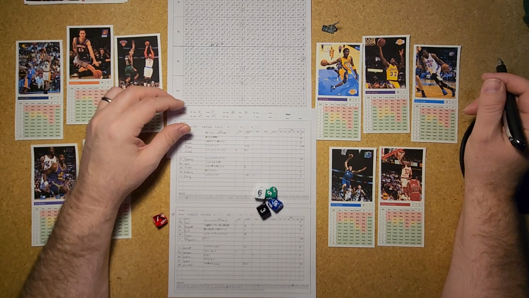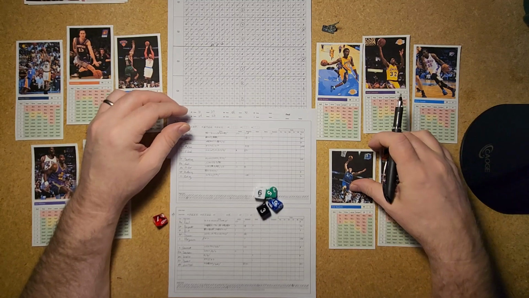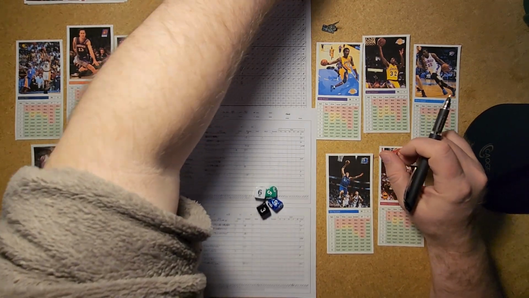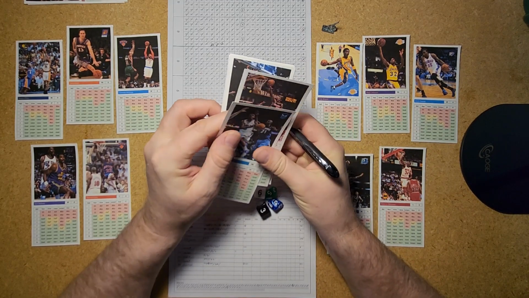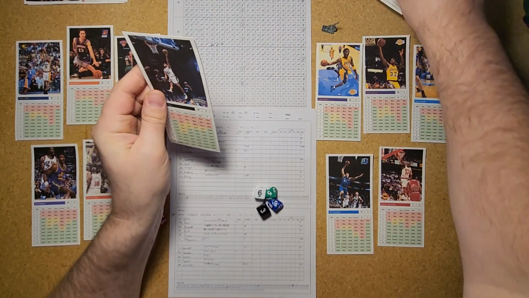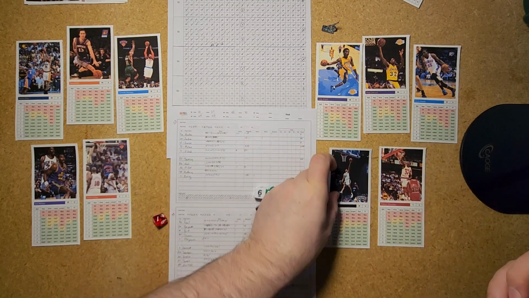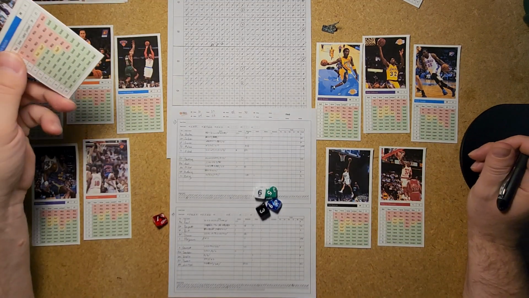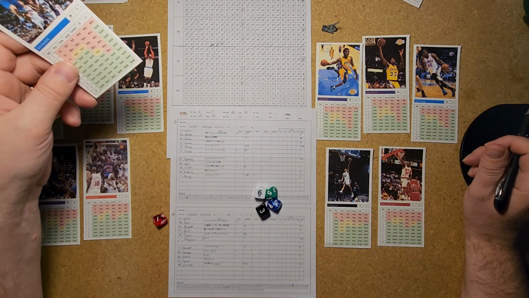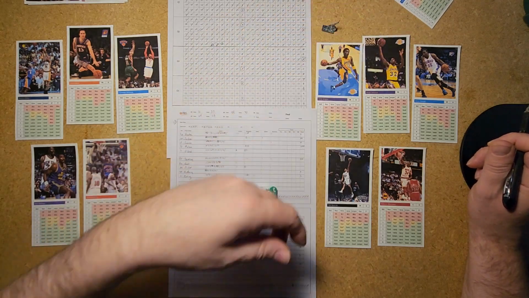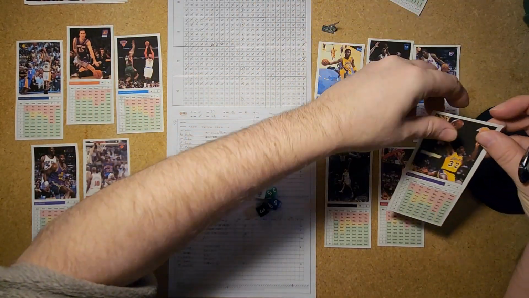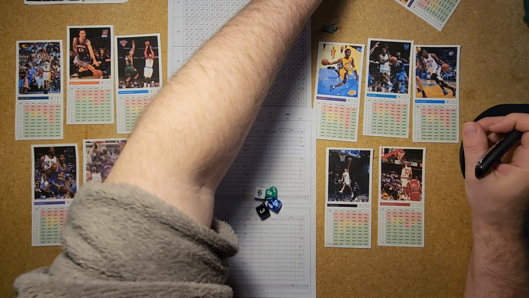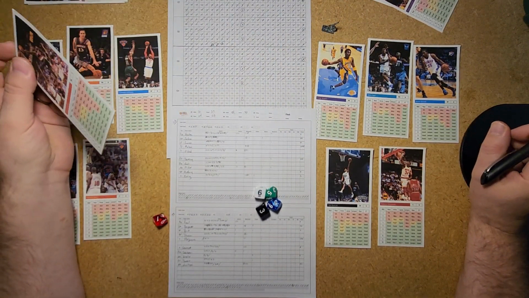Scoring wise, maybe we can get Duncan back into the game. Duncan had scored quite a bit, actually. Maybe get him in here for the stretch run. He is not in any foul trouble whatsoever. Let's get some of our starters back. Chris Paul, Drexler.